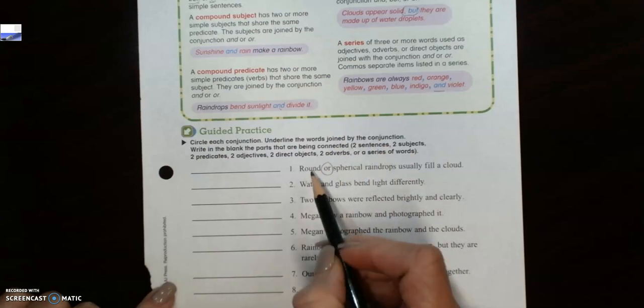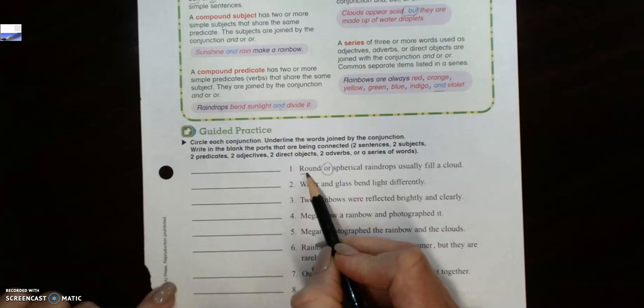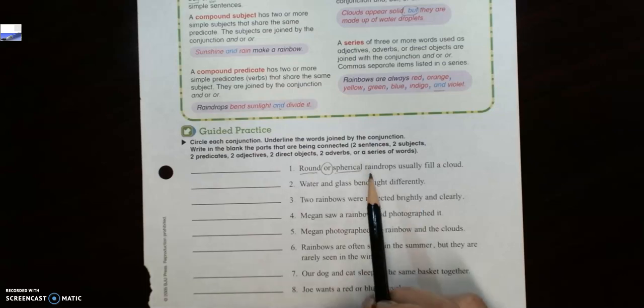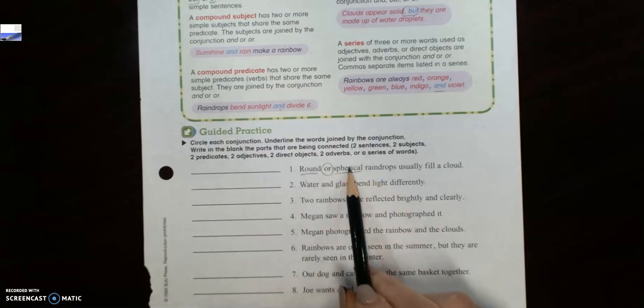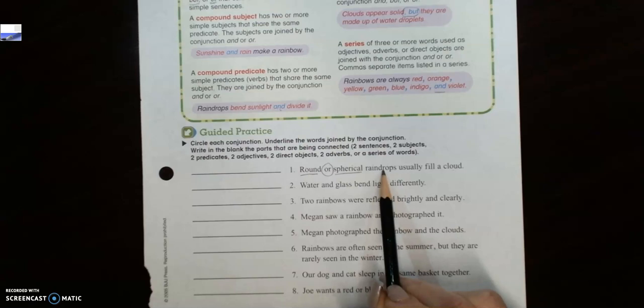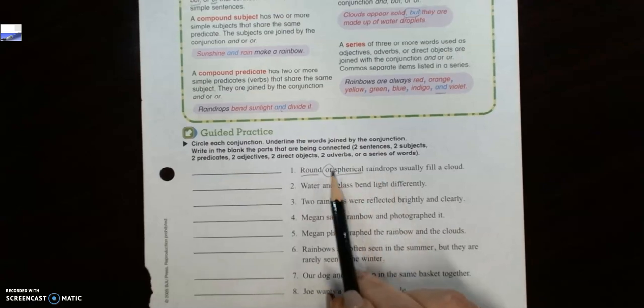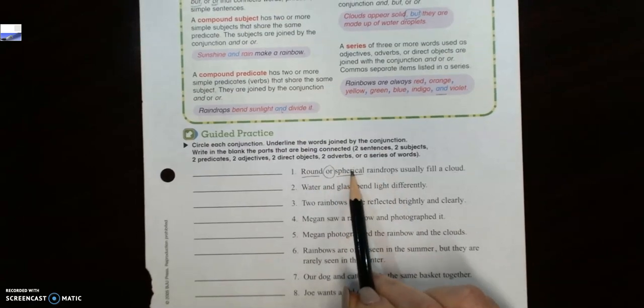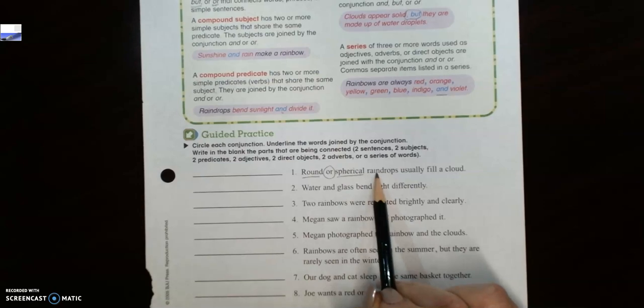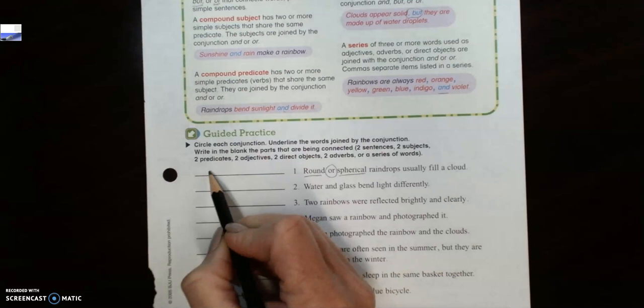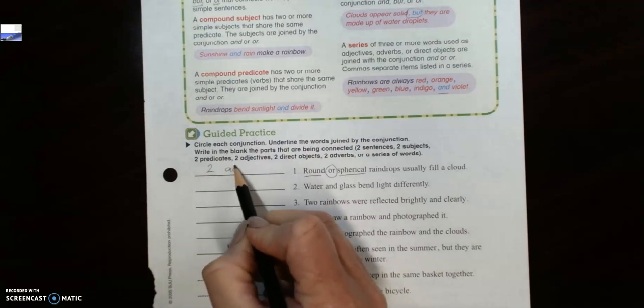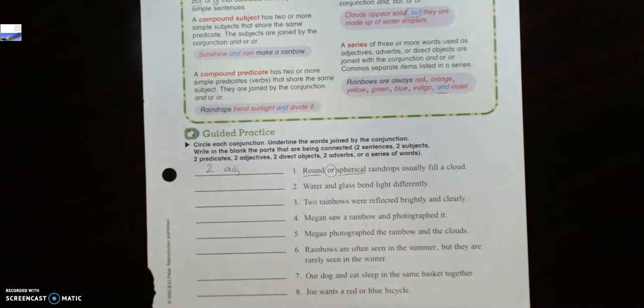So right here is going to be round or spherical. So what are round or spherical? Let's look right here. Round or spherical raindrops. Raindrops is the subject here. So these are not subjects, but they look like they are something that could describe the subject. So what would describe? Adjective. That's right. So this could be two adjectives. And I'm just going to abbreviate right there.